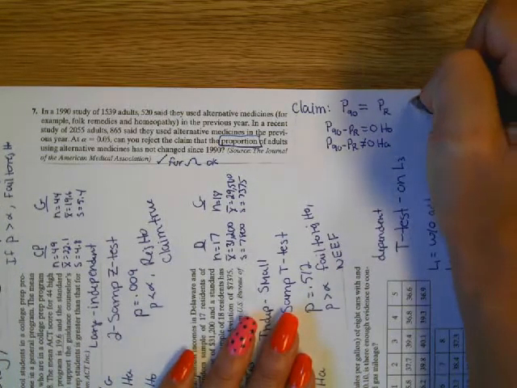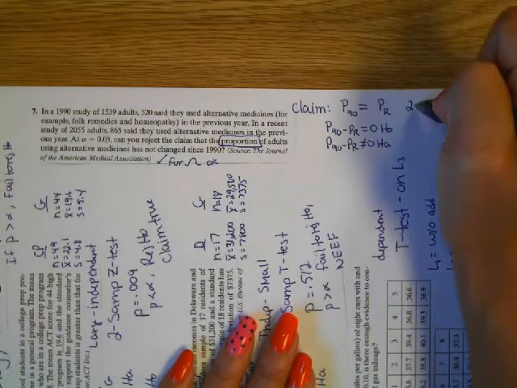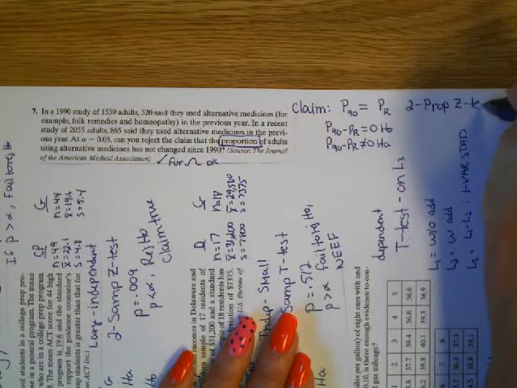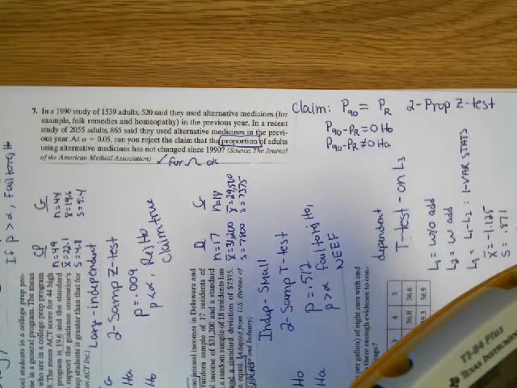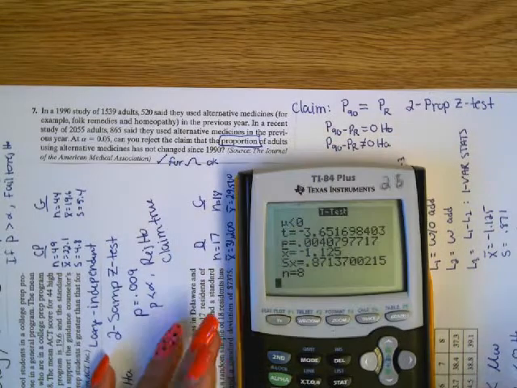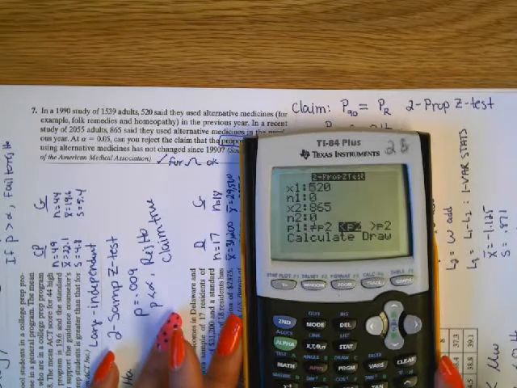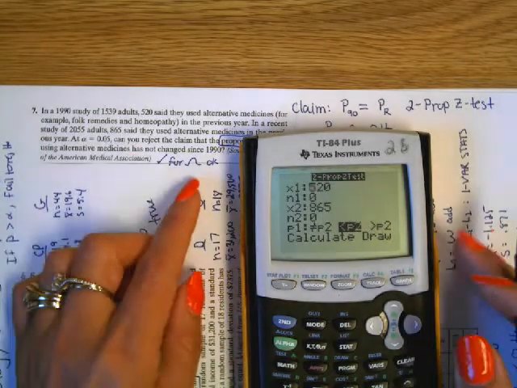Okay, the test is, what's it called again? 2 prop Z test. And there's only 4 values. The sample size and the number of successes for each of the 2 samples. And remember, if they give you the percentage, you've got to multiply to get back to the number of successes. So 2-PropZTest is number 6. 4 numbers you've got to put in. And x is, remember, number of successes. So if it's the percent that's given, you've got to multiply and round to the nearest whole number.